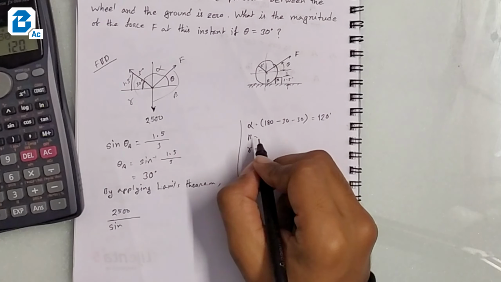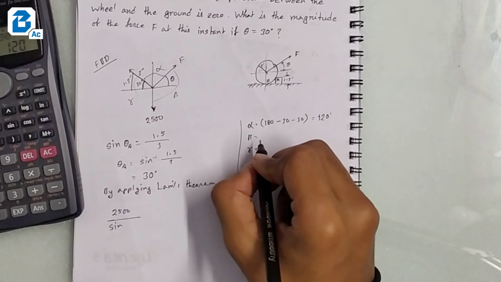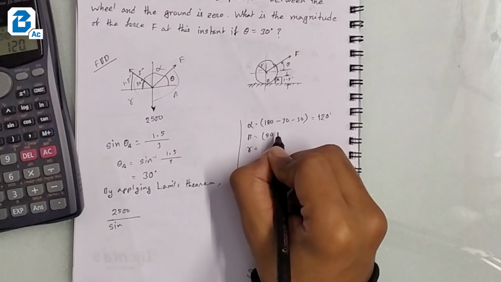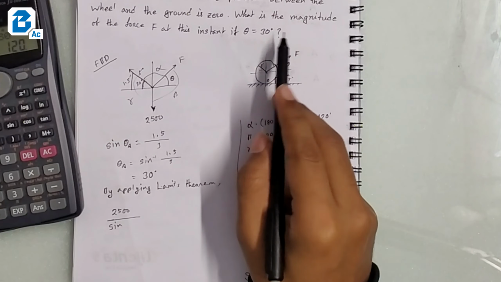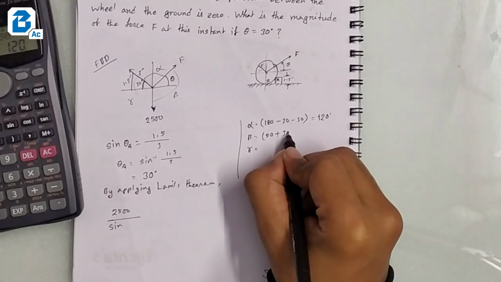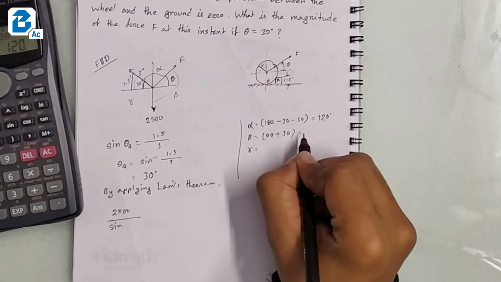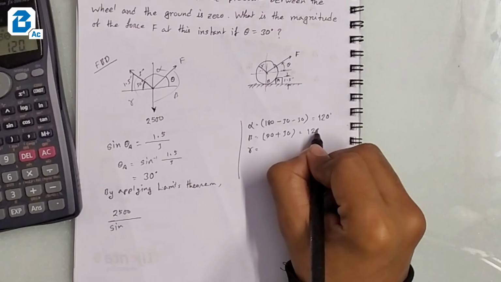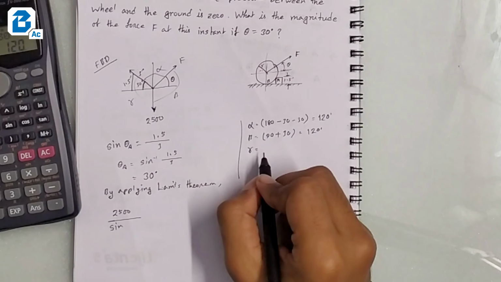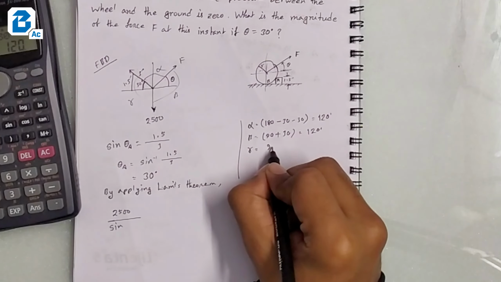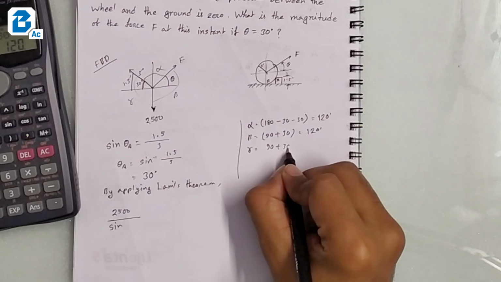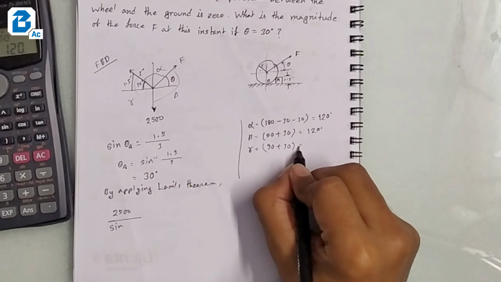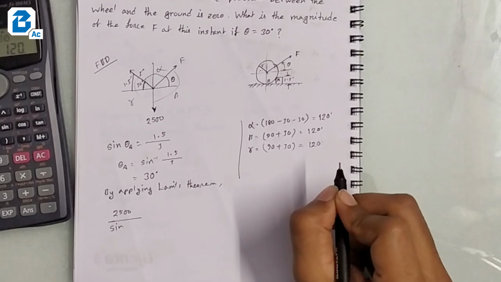Then for beta, it will be 90 plus theta, whose value is 30 degree, so we will add 30 degree here, and then we get 120 degree. For gamma, we will also get 90 plus 30, so it will be 120 degree.